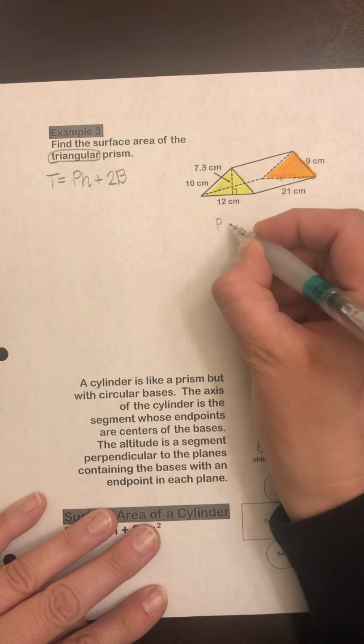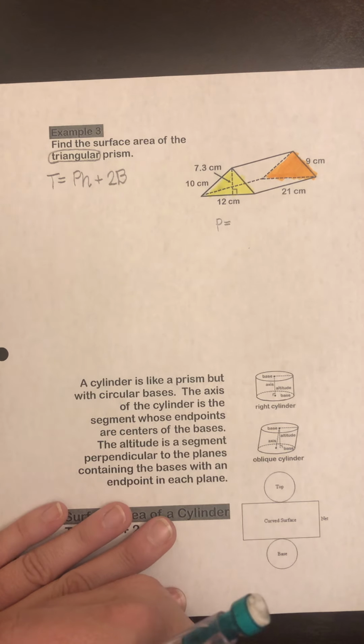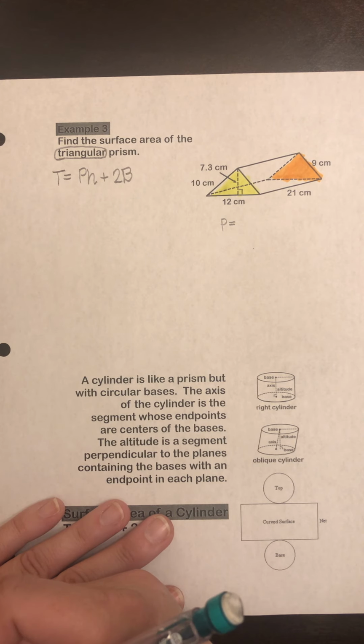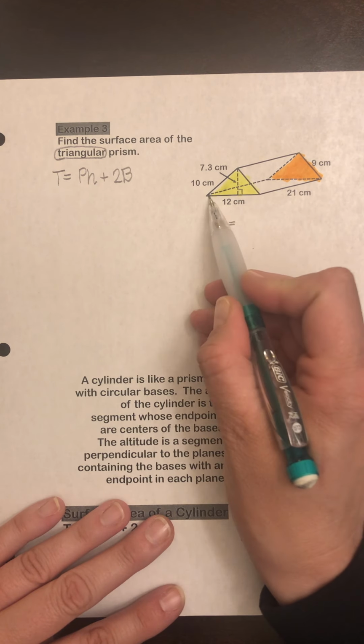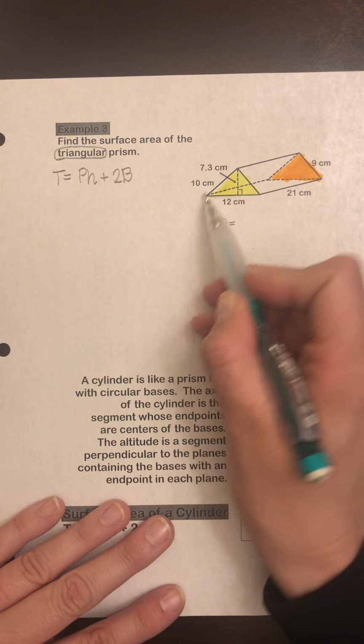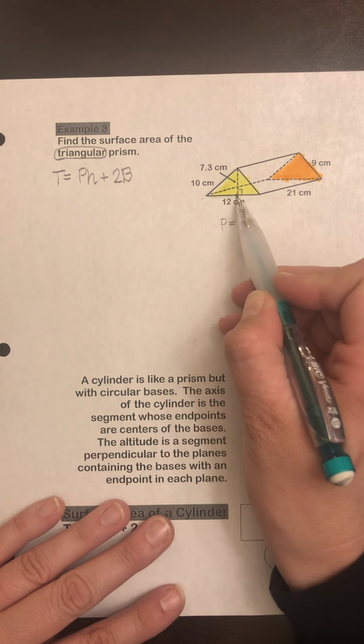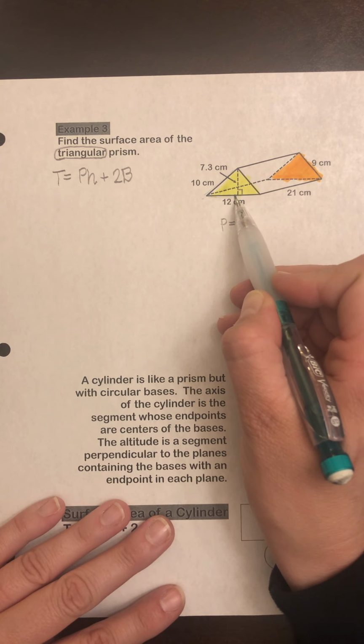All right, let's start with P. So P stands for the perimeter of the base. We want to go around the outside of the base. So I've got 12. I have 10. Now the 7.3 refers to this dotted line. Does that help for perimeter purposes? Nope, because perimeter means around the outside. We are not worried about the inside.